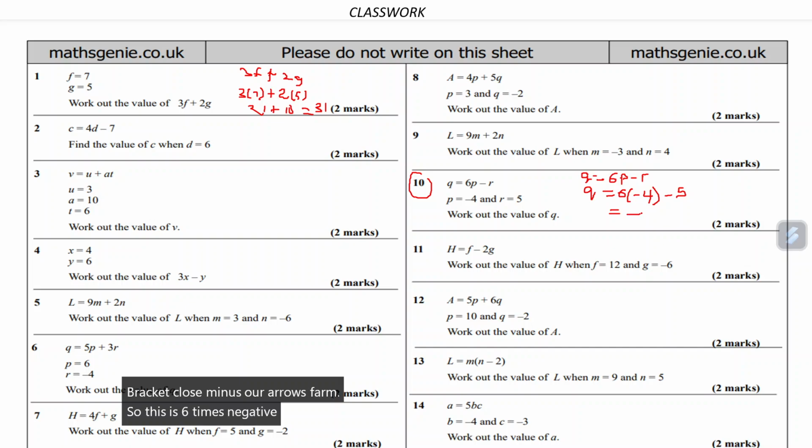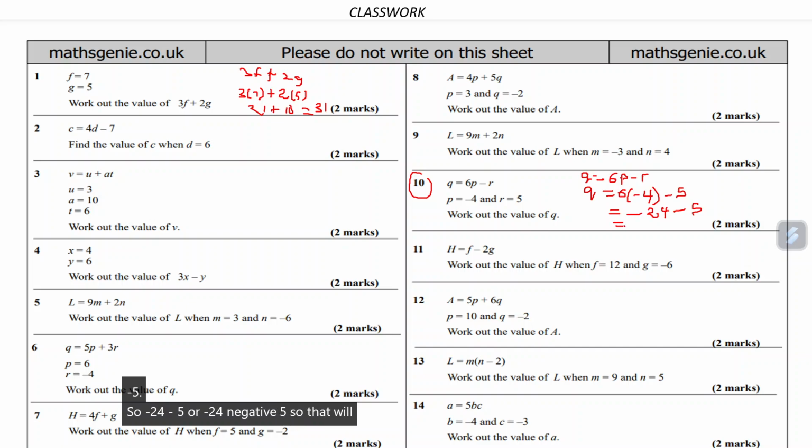So that will be minus 24 and minus 5. So minus 24 minus 5, or negative 24, negative 5. So that will be minus 21.